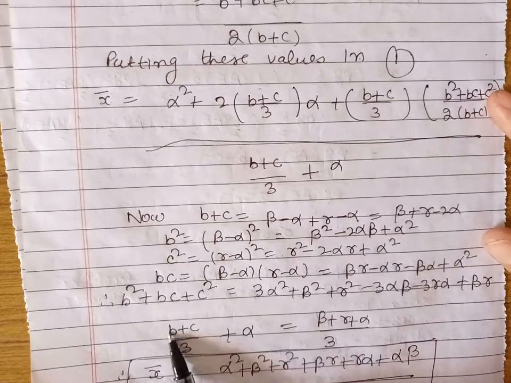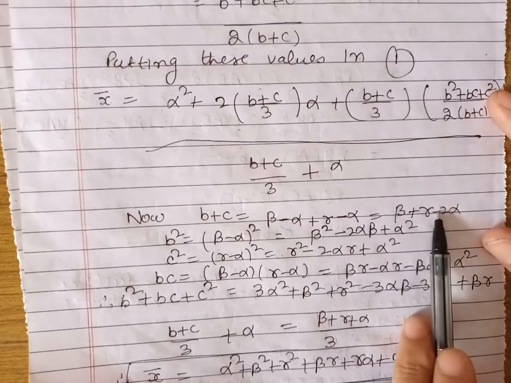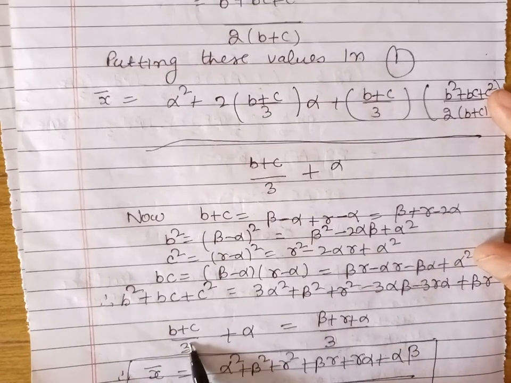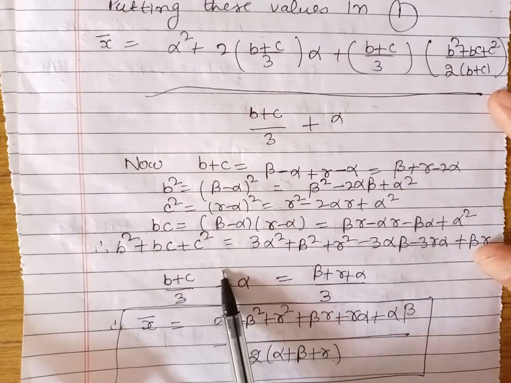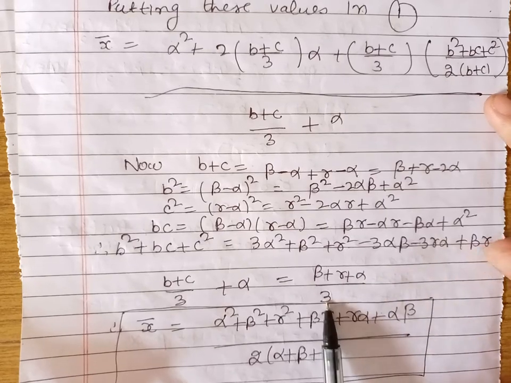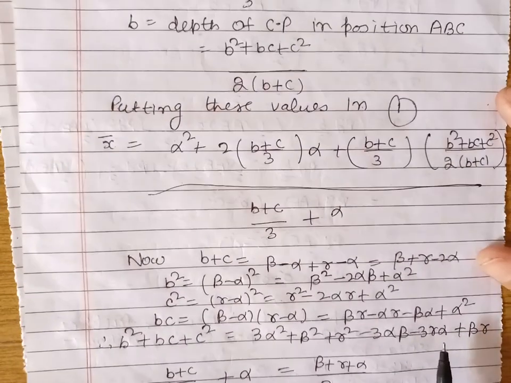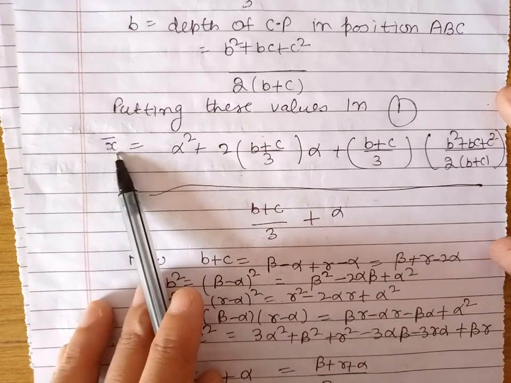From here b plus c is beta plus gamma minus 2 alpha. So putting this value here, we get the value of this expression also, which is given by beta plus gamma plus alpha upon 3. So we have obtained all the expressions which are required in this term x bar.